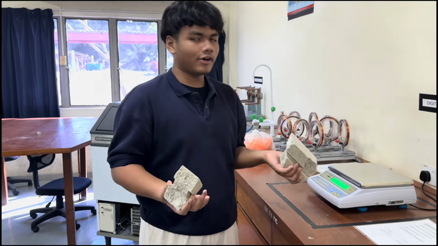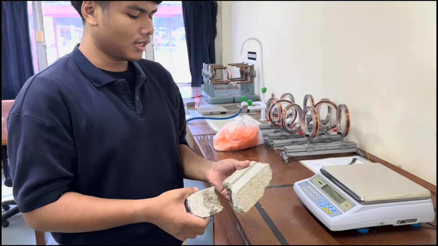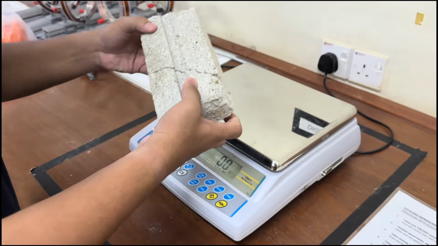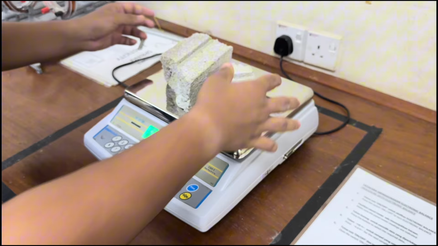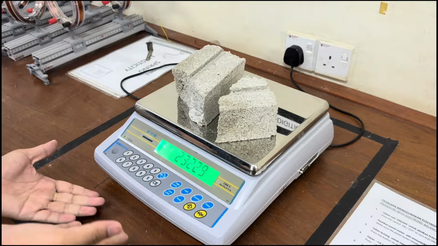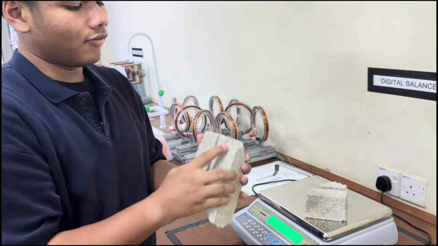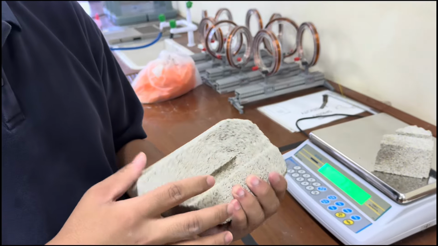So now, after 5 rounds of dropping the brick, we can see the brick is broken into 2, and let's measure the weight of it now. So here, as we can see, this is what's left, because the brick itself breaks part by part and piece by piece.